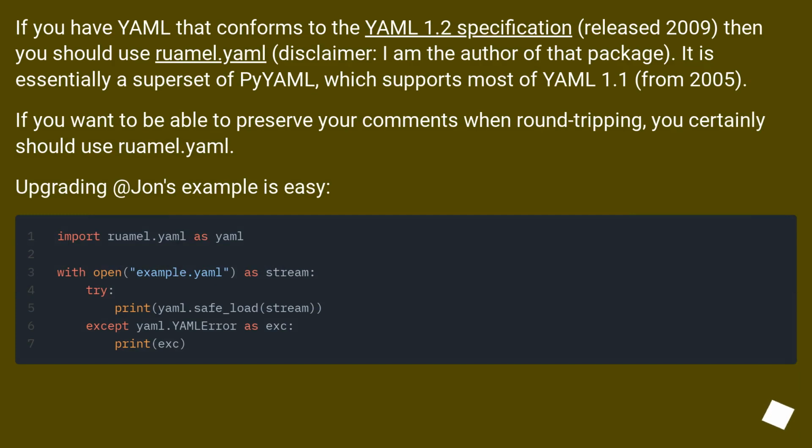If you have YAML that conforms to the YAML 1.2 specification, released 2009, then you should use ruamel.yaml. Disclaimer: I am the author of that package. It is essentially a superset of PyYAML, which supports most of YAML 1.1 from 2005. If you want to be able to preserve your comments when round-tripping, you certainly should use ruamel.yaml. Upgrading from John's example is easy.